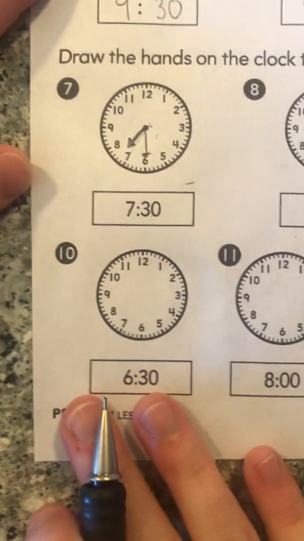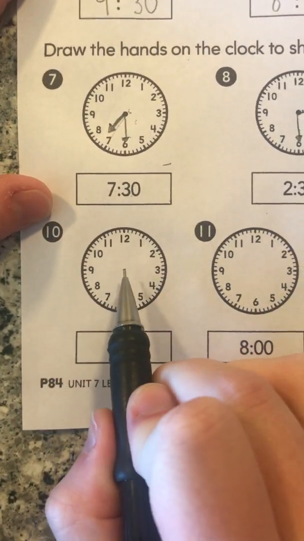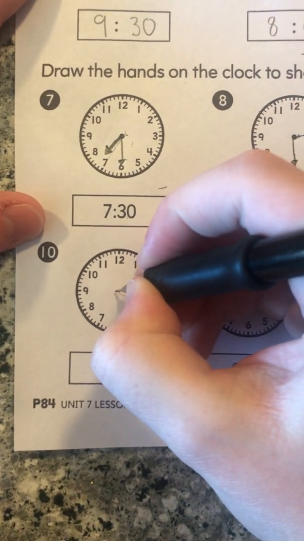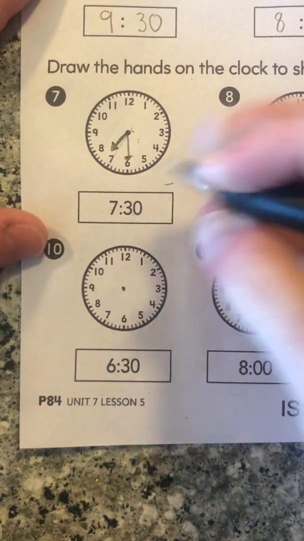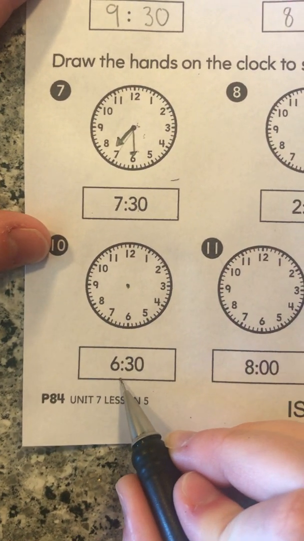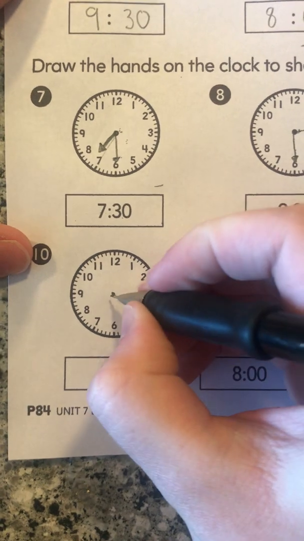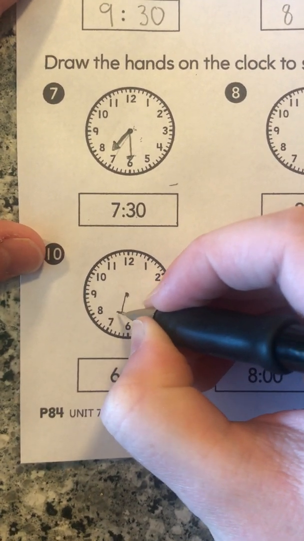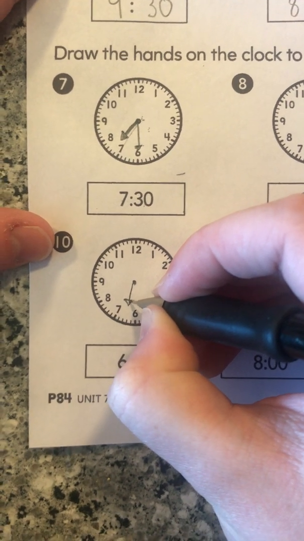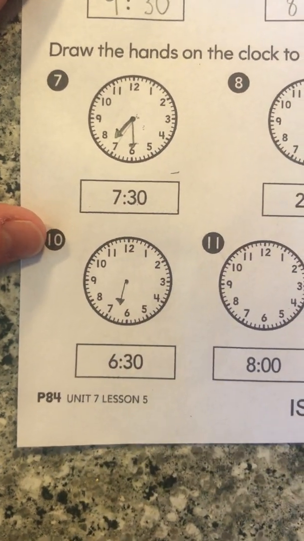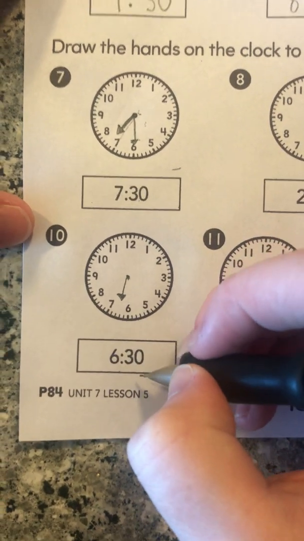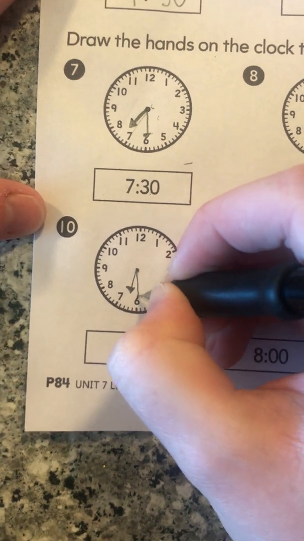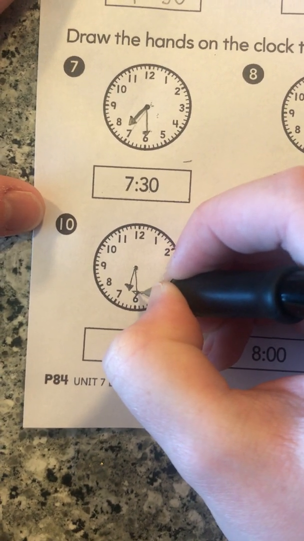Okay, and number 10, now I don't have a dot here in the middle anymore, but I still know that they start in the middle. So if you need to, you can draw a dot in the middle. So my time is 6:30. It's a little bit past 6. So I'm going to draw it about halfway in between the 6 and the 7, because we're not quite to 7 yet, but we're past 6. And my minute hand is going to go to the 6 because we're 30 minutes past 6.